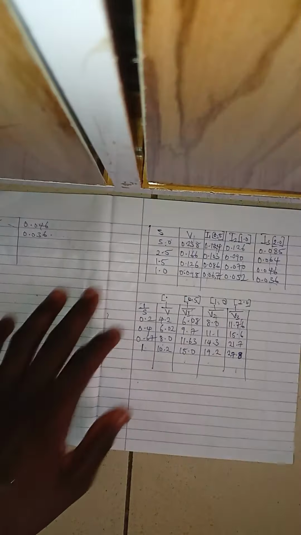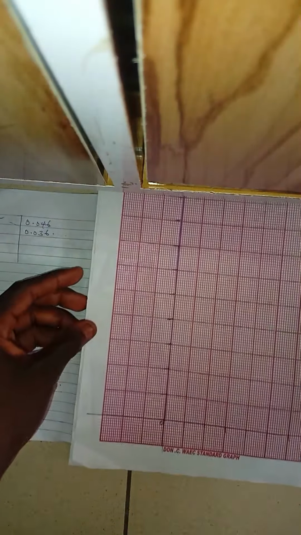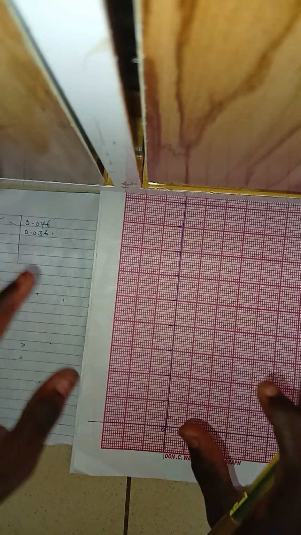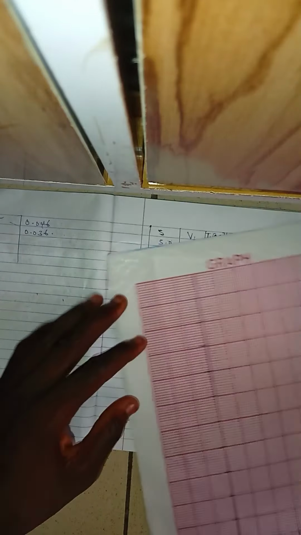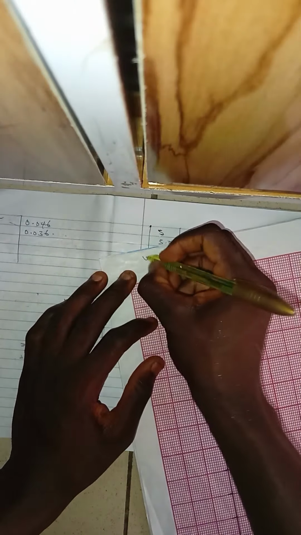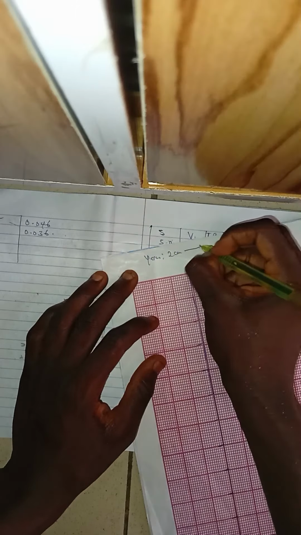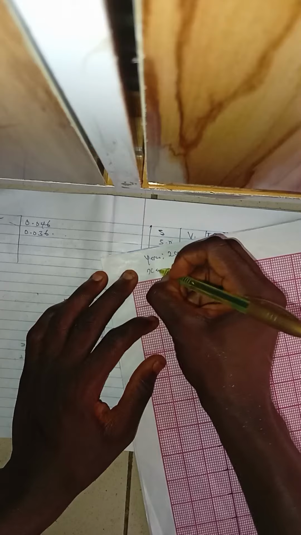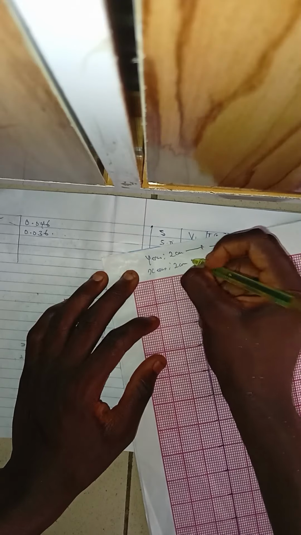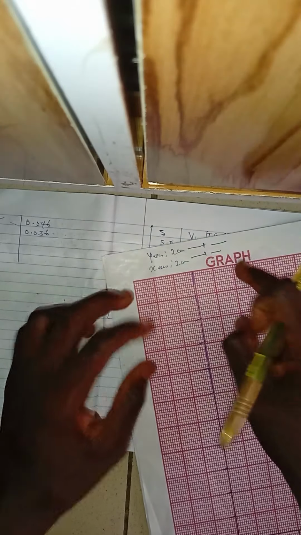Once you are done with this table work, everything, just rule your graph like this. It's fairly constant. What is the next thing you need to do now? Let's put the scale here. On the y axis, 2 cm to a particular unit, right? On the x axis, 2 cm to a particular unit, right? We don't know the unit. How do you get the unit?